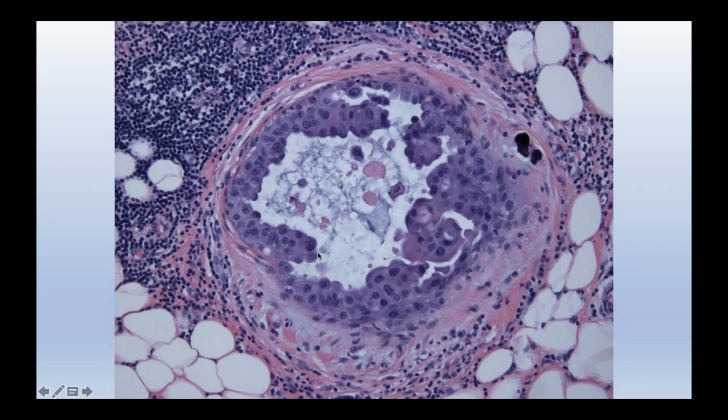This is a little bit higher power view to show one duct that's involved by cancer. This is still in situ cancer, and you can even see some little calcifications here.